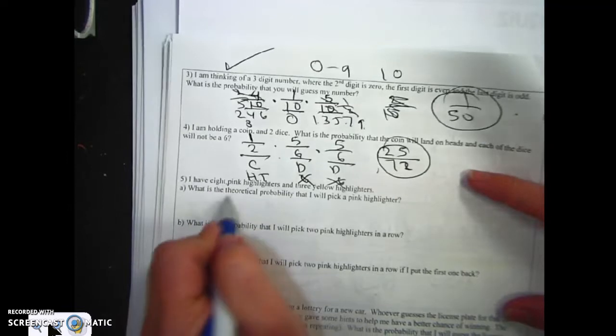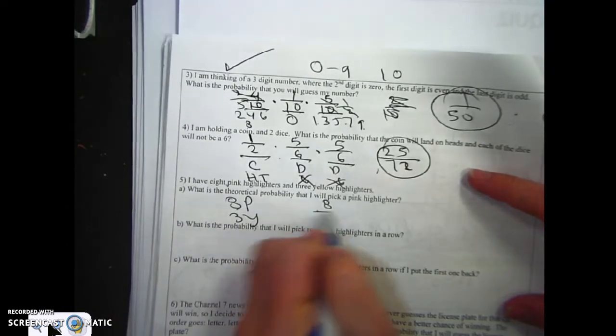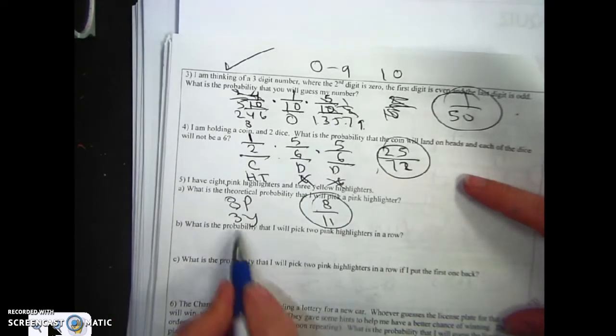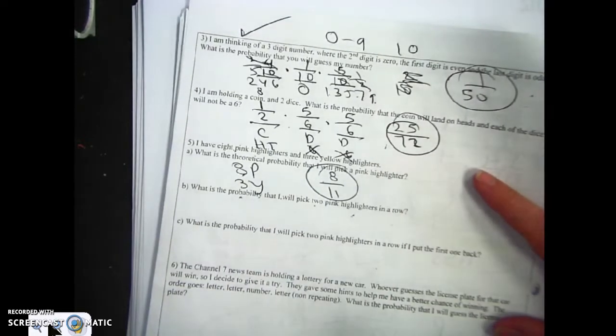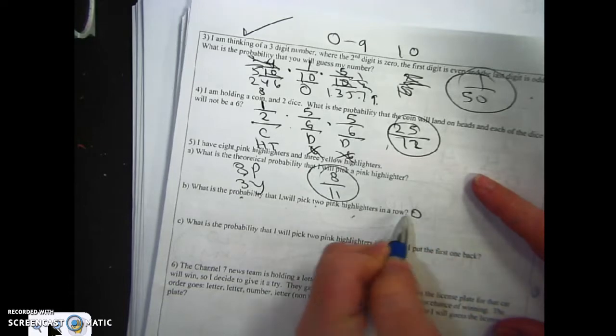I have 8 pink and 3 yellow. What is the probability that I'll pick a pink? 8 over 11. What is the probability that I will pick 2 pink highlighters in a row? This is a little confusing because I didn't say if you put it back or didn't put it back. So let's say we don't put it back, because realistically, once you pick one, you don't put it back.